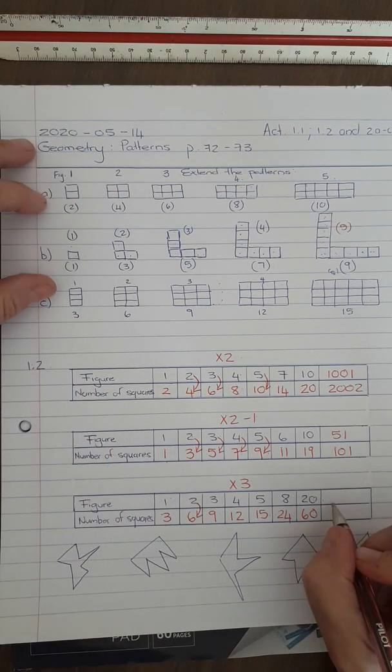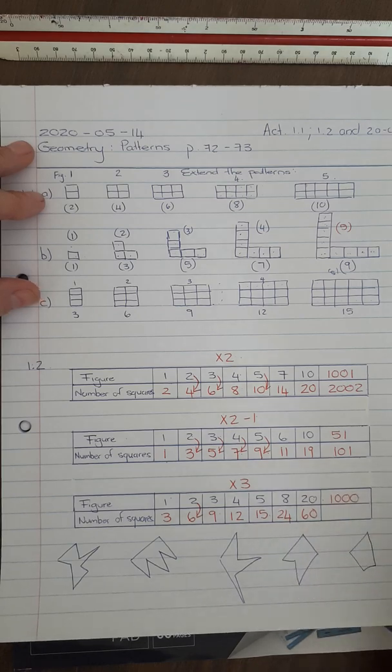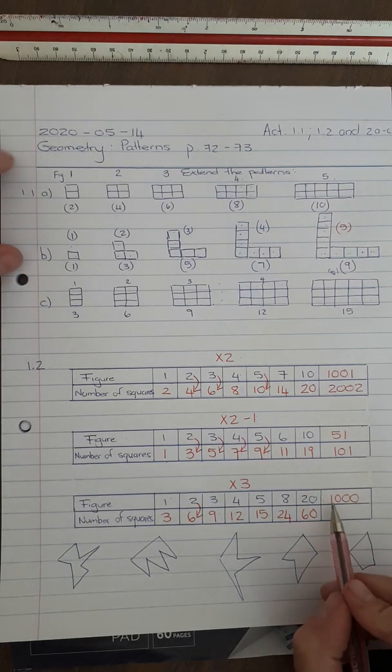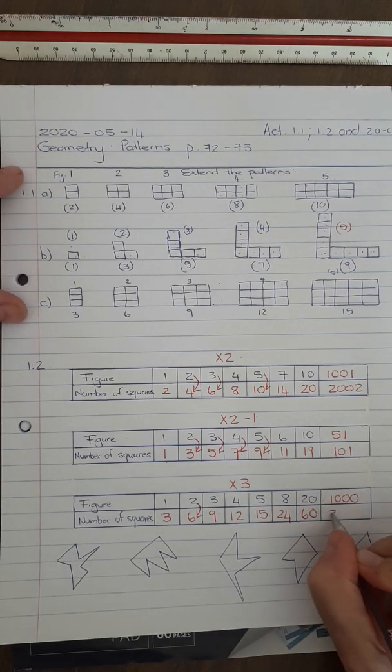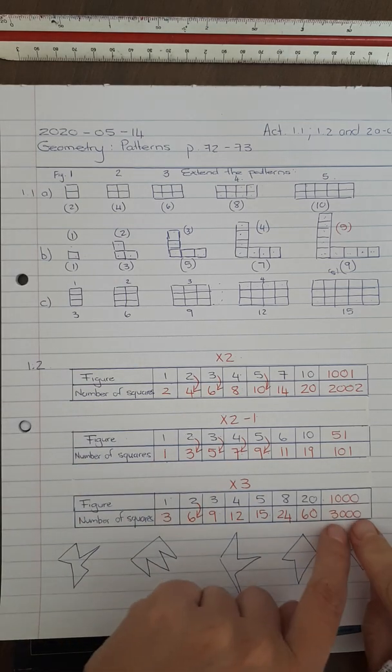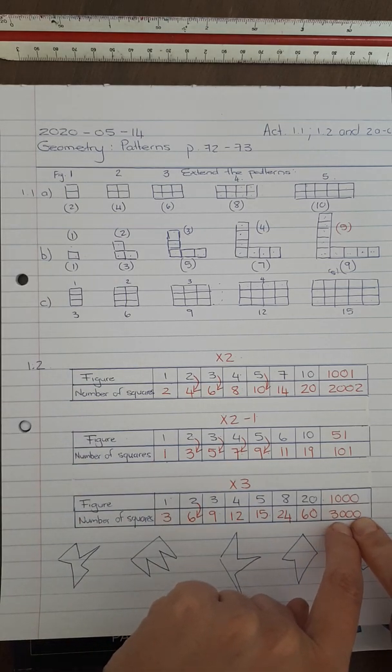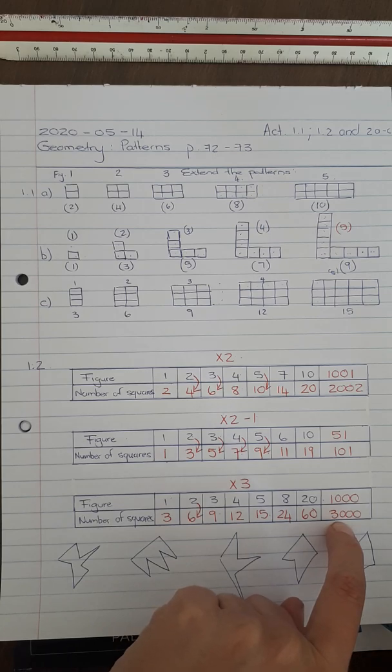So if I said, what will happen in pattern number 1000? Easy. 1000 times 3, that will give me 3000. I will have 3000 squares in pattern number 1000.